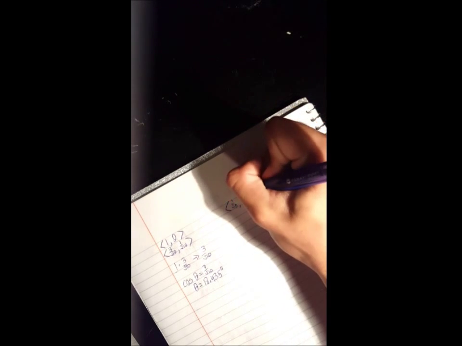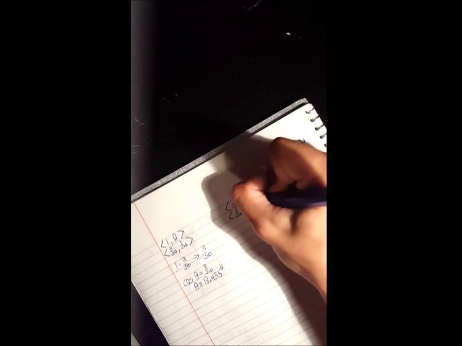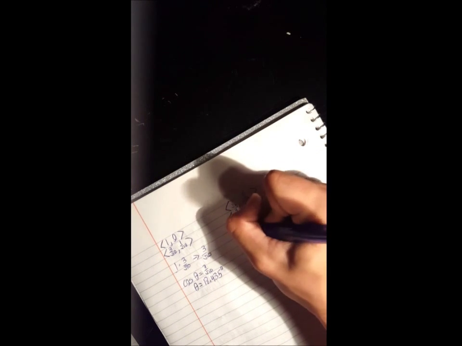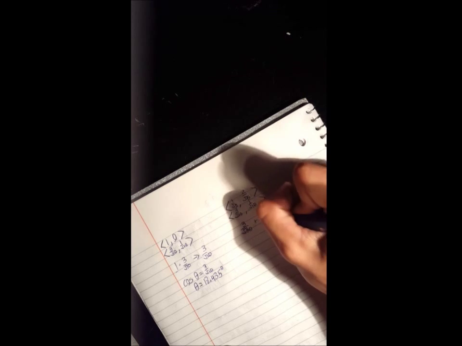I'm not magic. Now if we move on to the next one, we have 1 over radical 5, 2 over radical 5 dot 3 over radical 10, 1 over radical 10. So we'll do 1 over radical 5 times 3 over radical 10, plus 2 over radical 5 times 1 over radical 10. Multiplying everything, we have 3 over radical 50 plus 2 over radical 50, which simplifies to 5 over radical 50. Cosine of theta equals 5 over radical 50, so theta equals 45 degrees. Cool.